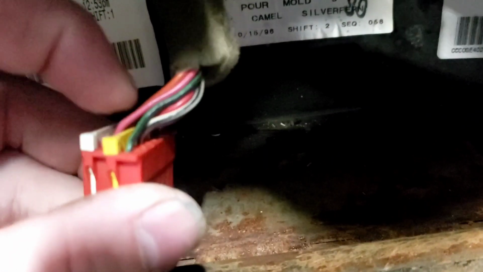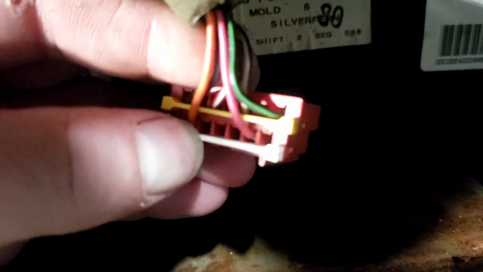That cracked solder joint is a black with a green tracer, which is pin 7. This one right there. Black with a green tracer. Pin 7. Right there.